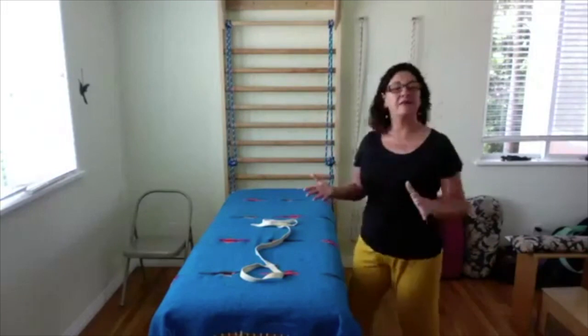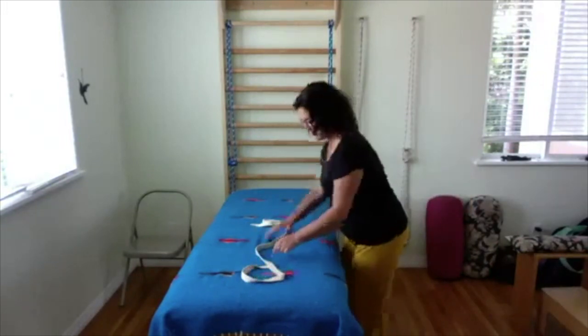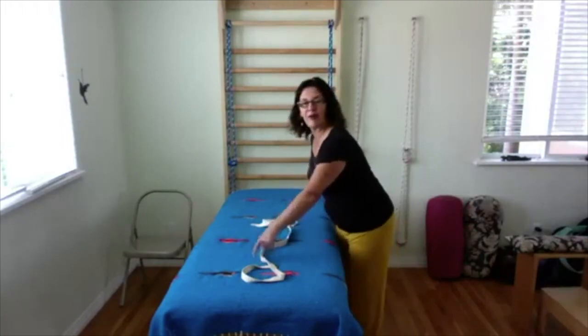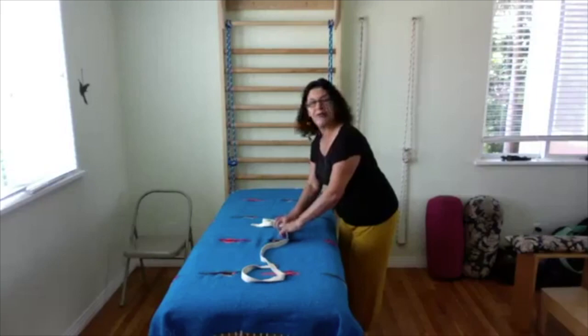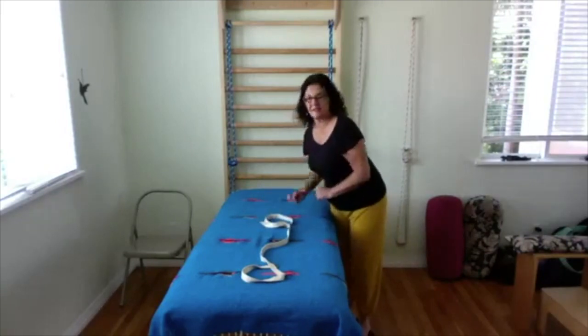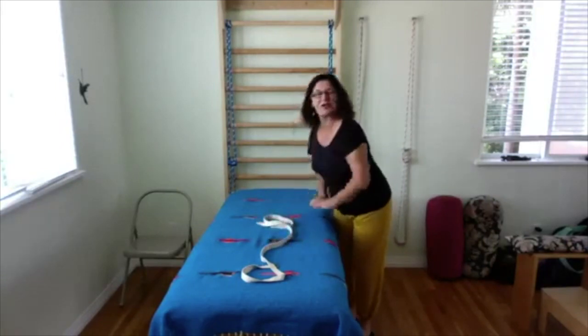So here's the pelvis. Let's say this is a left lumbar curve and a right thoracic curve. And then here's this person's very strange head. So we've got an S curve.